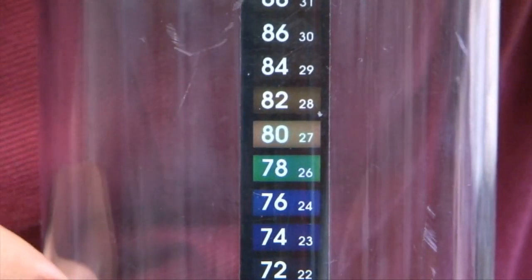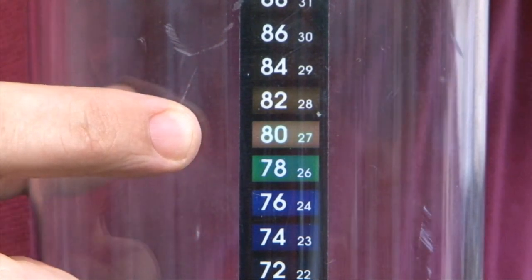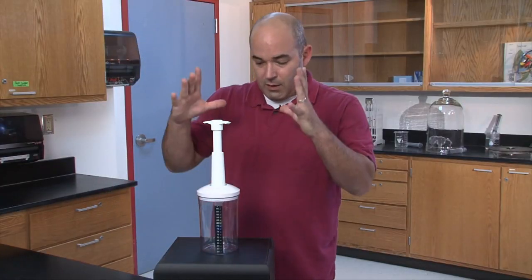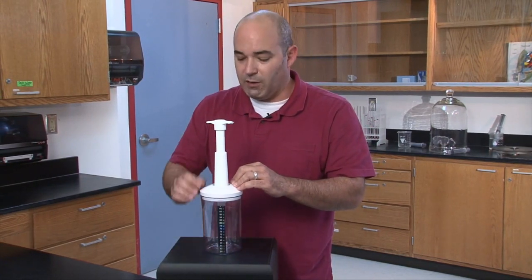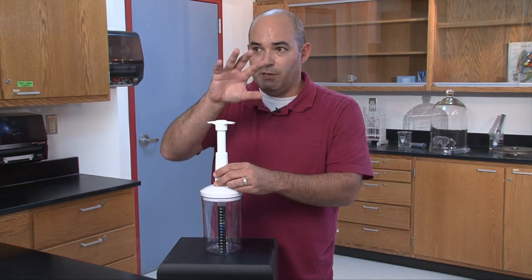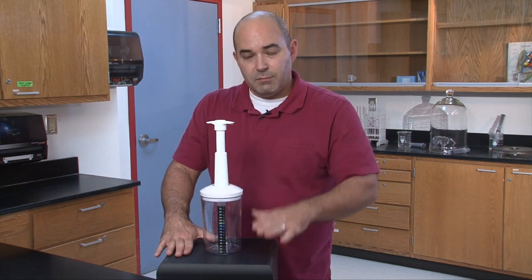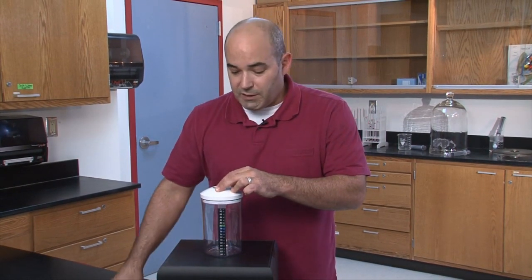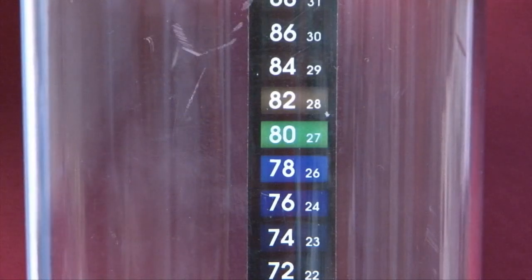Okay, let's see what that did. Well, now the green part is 78 and the brown part is 80. It dropped a couple degrees. So what we saw, as we removed air from the can, the pressure dropped and the temperature went down with it. Now we know, when it comes to coming up with our own formula for pressure and temperature, they are directly related to each other. Pressure goes down, temperature goes down. All right, let's see what happens if we let the pressure come back up to ambient pressure real fast.